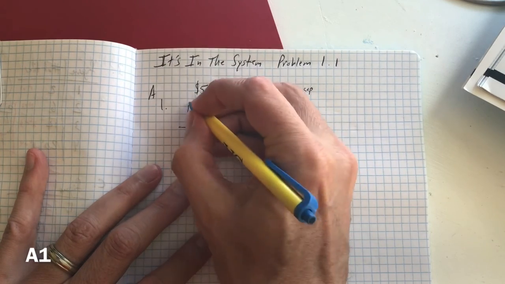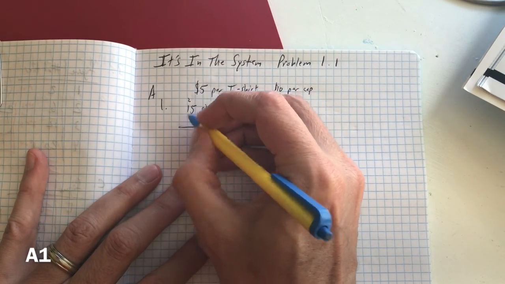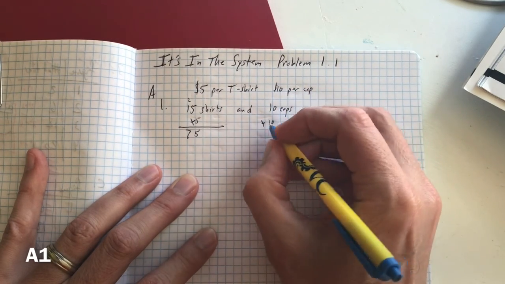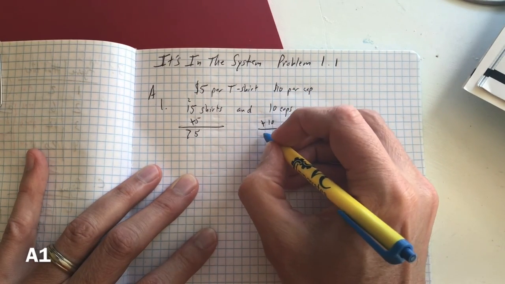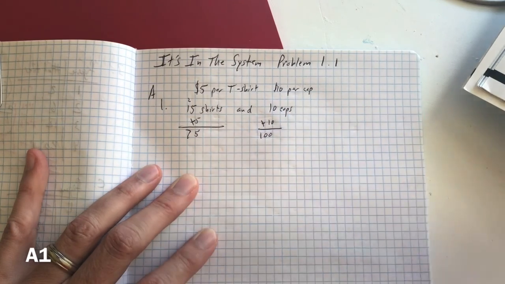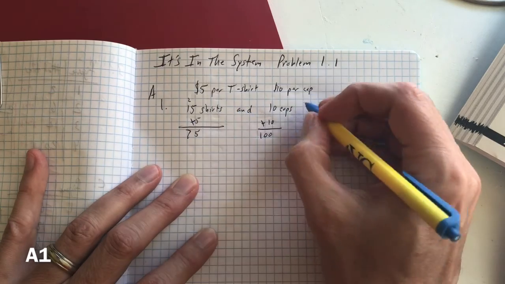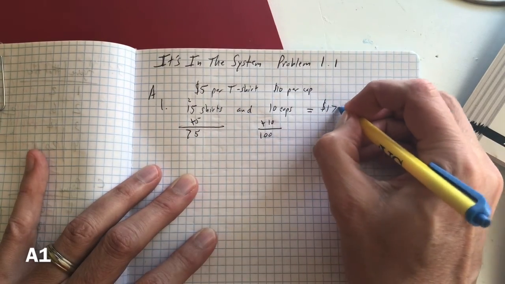That is going to be 75, and this is going to be 10 times 10. So that's going to give me basically 100. So in this case, when I add all this together, this amount is going to equal $175.